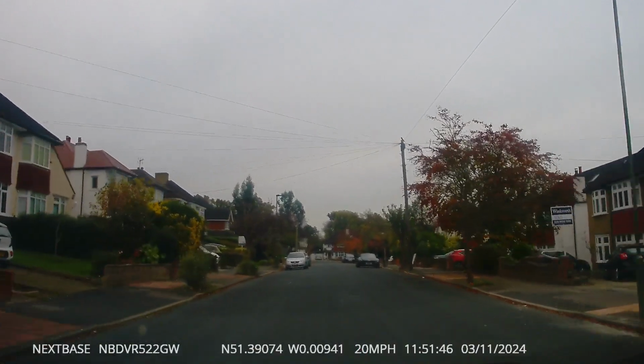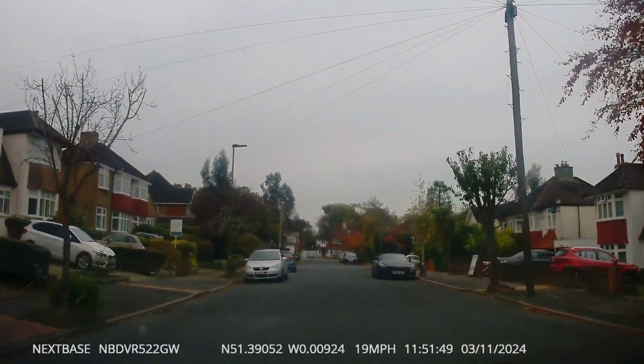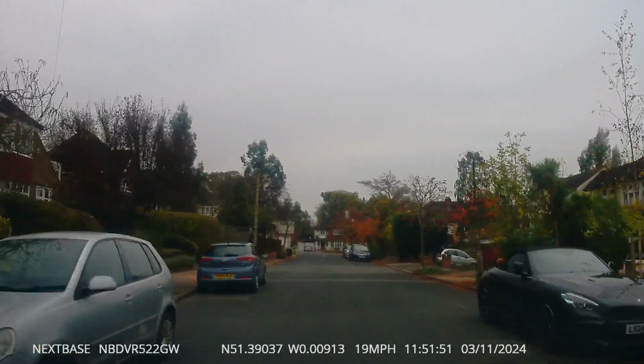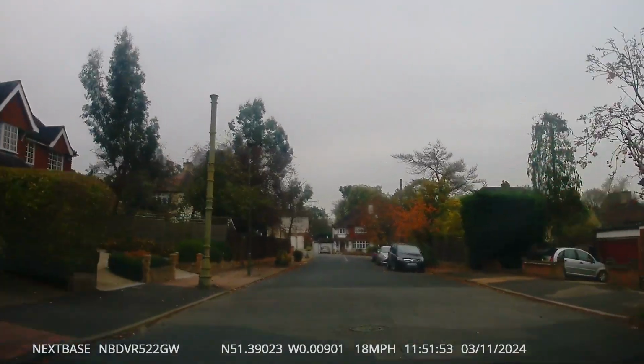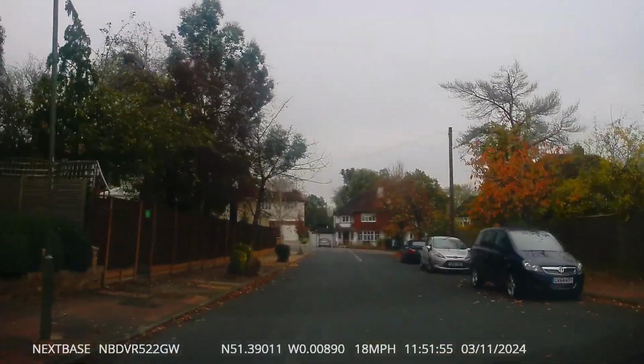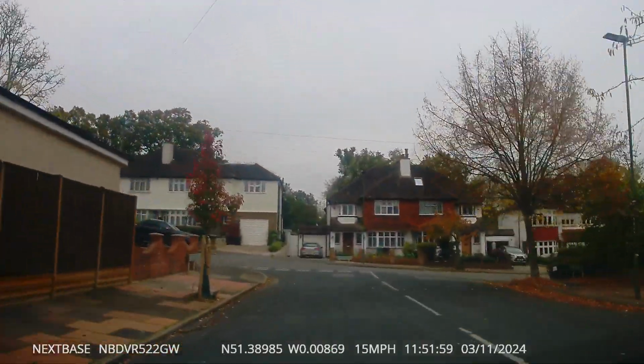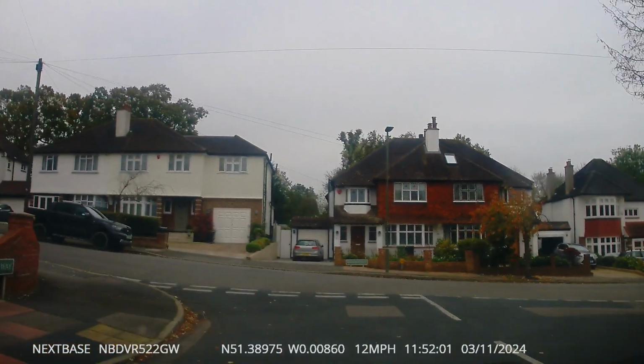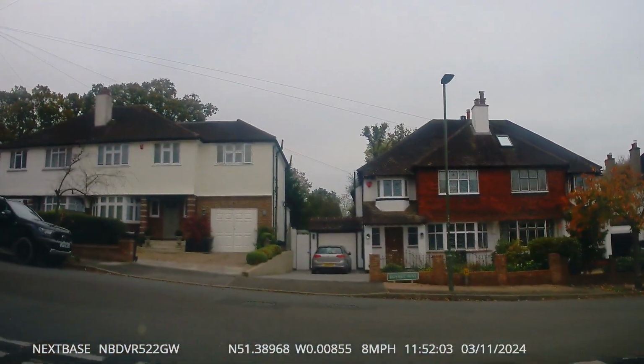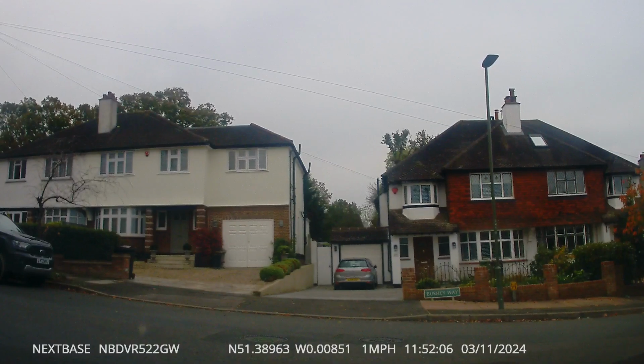So now end of the road, I'm going to turn left. So check all my mirrors, signal left. Now position to the left, gently brake, cover the clutch to the floor, then stop on the giveaway line, not over.